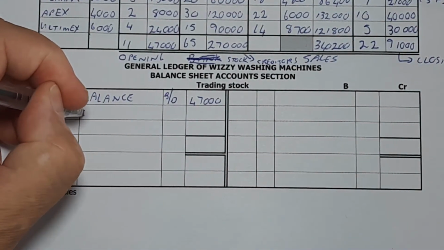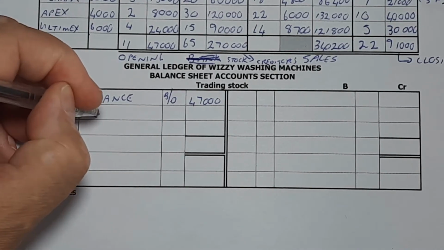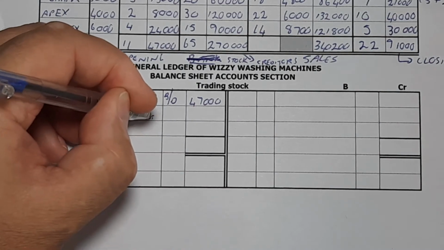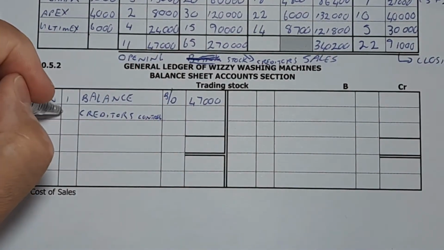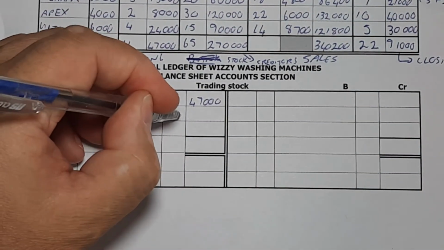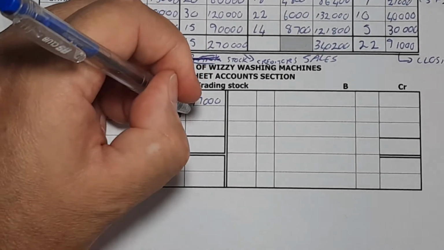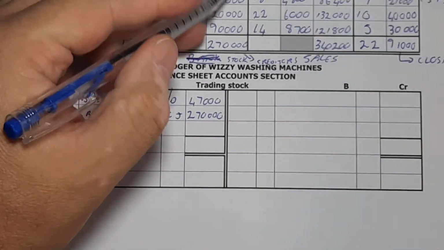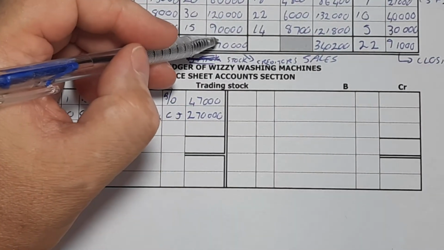So we're going to write there creditors control. That would be the 30th, CJ, and the amount would be 270,000. That is the amount of stock we bought.